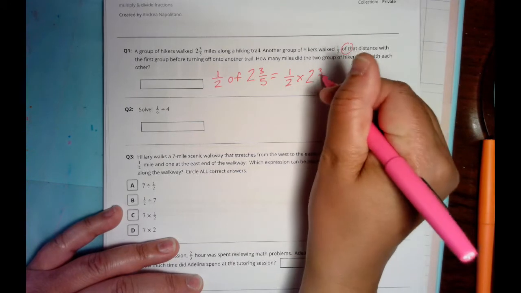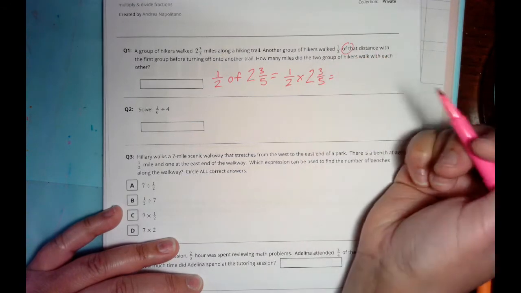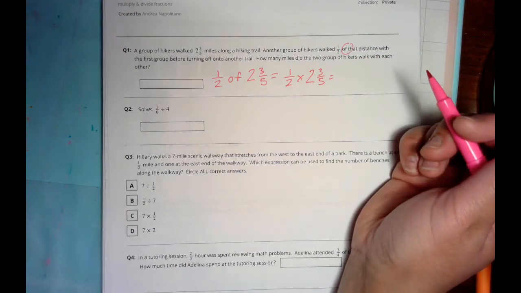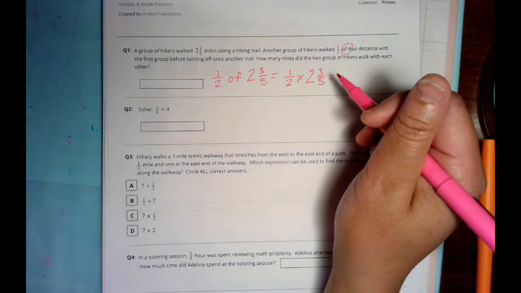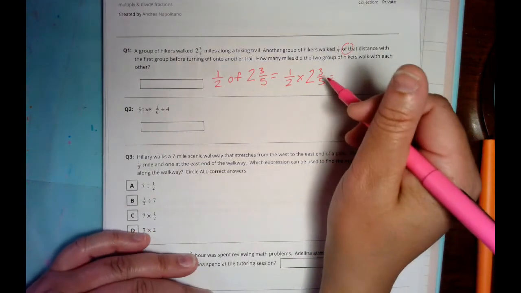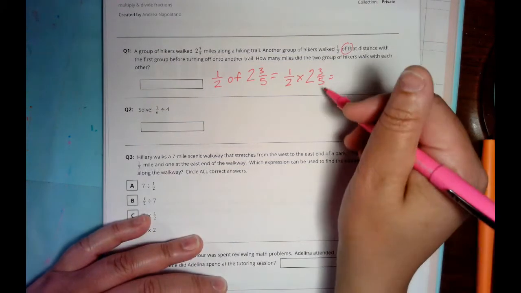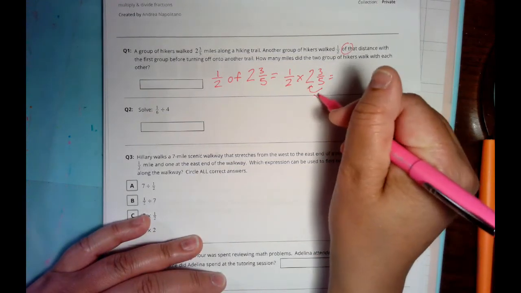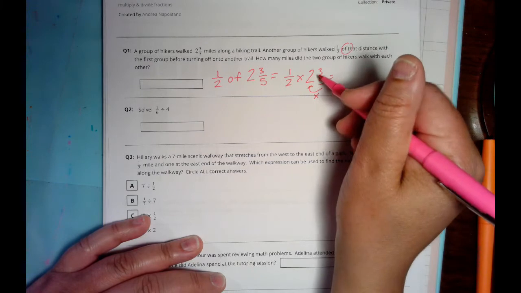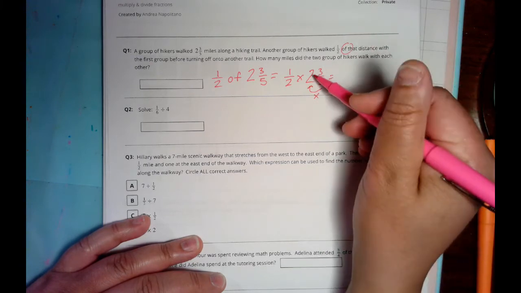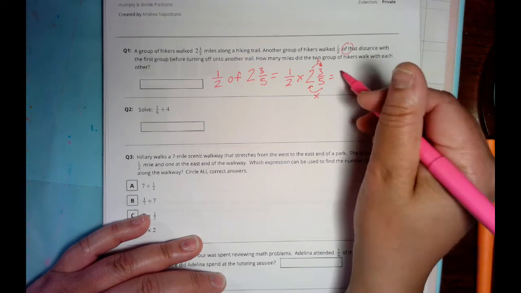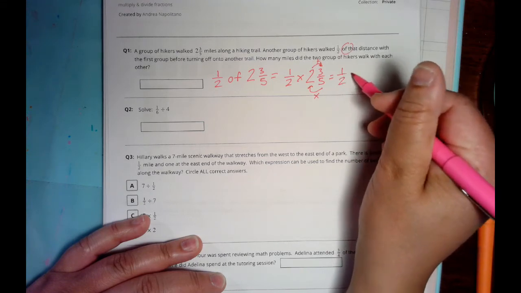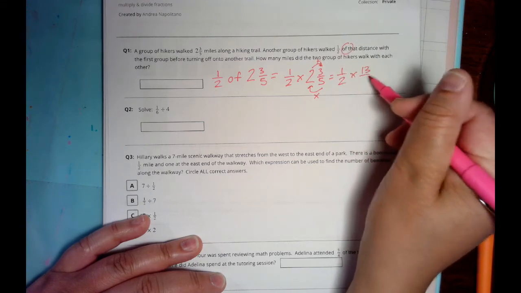2 3/5. Now, we cannot multiply a fraction times a mixed number, so we're going to have to turn that mixed number into an improper fraction. So we're going to do 5 times 2 is 10. 10 plus 3 is 13. So it becomes 1 half times 13/5. And when we multiply straight across.